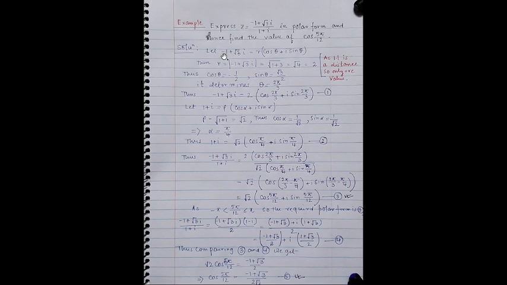So this is your z1. First put z1 in polar form, and then we'll put z2, the denominator, in polar form also. So if minus 1 plus root 3 i is r(cos theta plus i sin theta), then r, the modulus, is basically 2, the square root of 4.